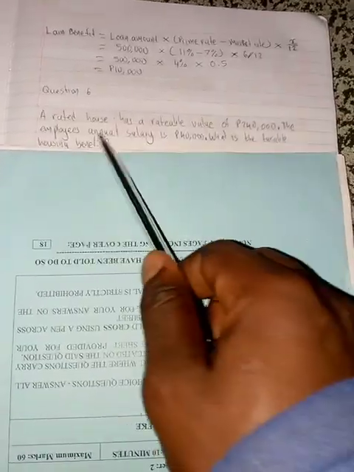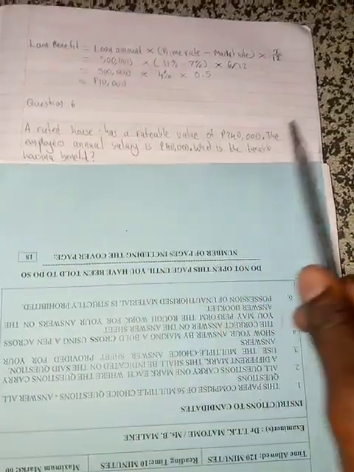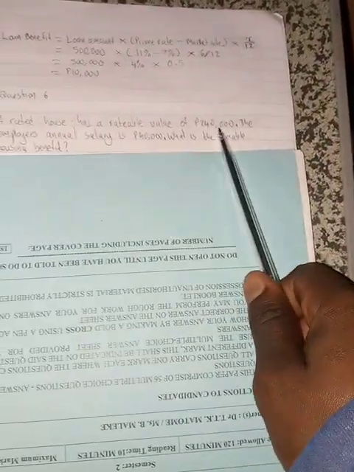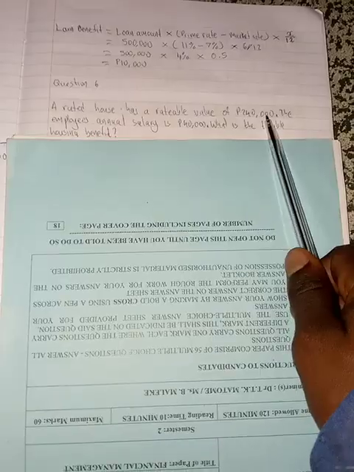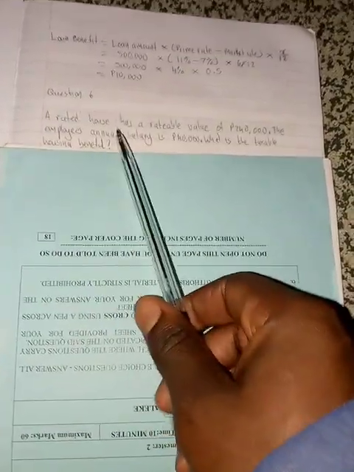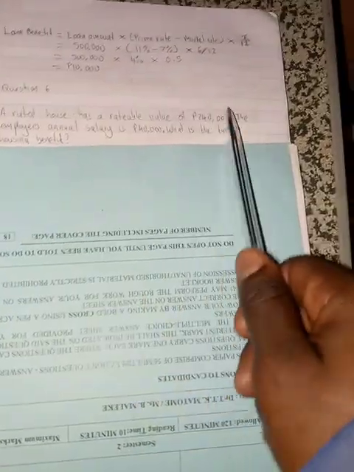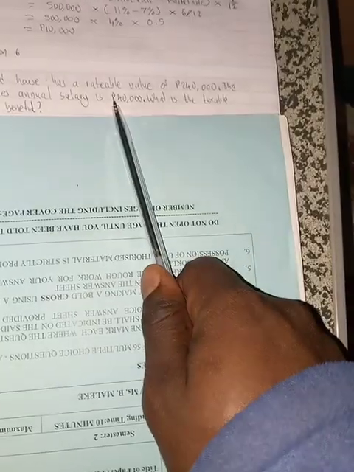A rated house has a rateable value of 240,000. So we take 10% of 240,000 and we compare it with 25% of the annual salary. Or rather, we compare 10% of 240,000 with 25% of 40,000.